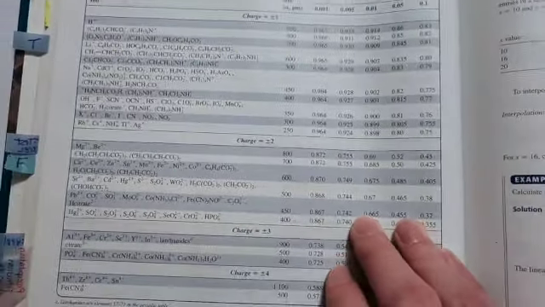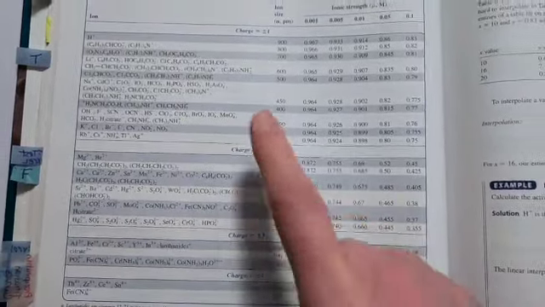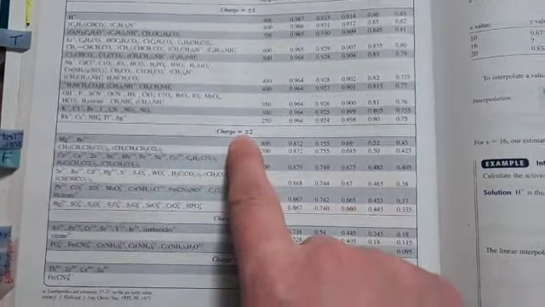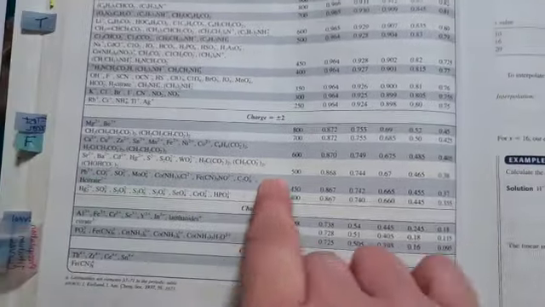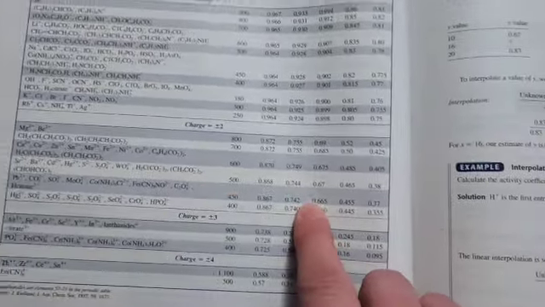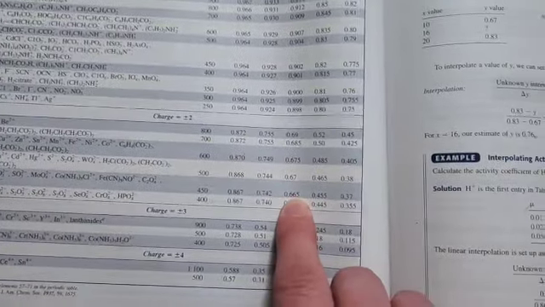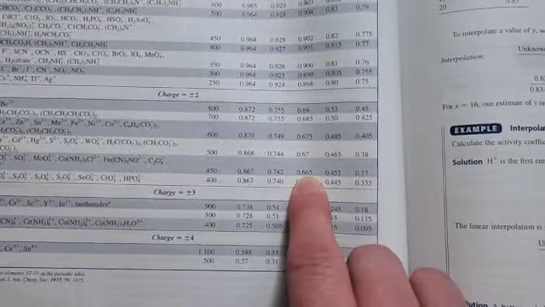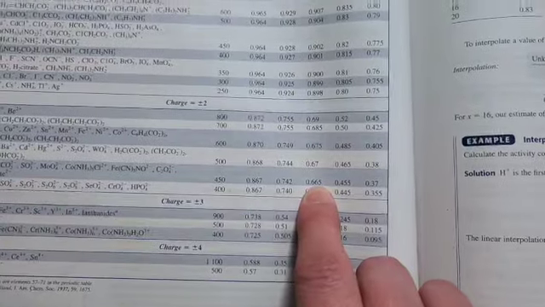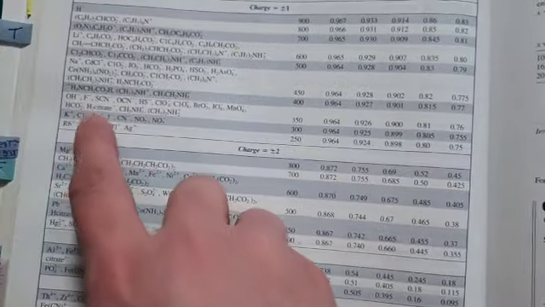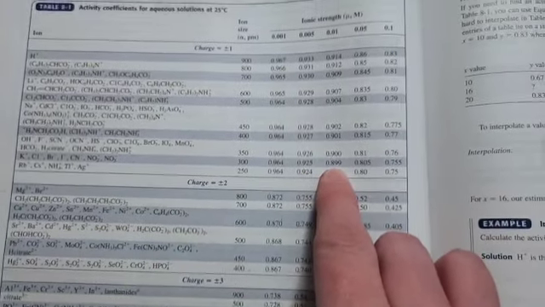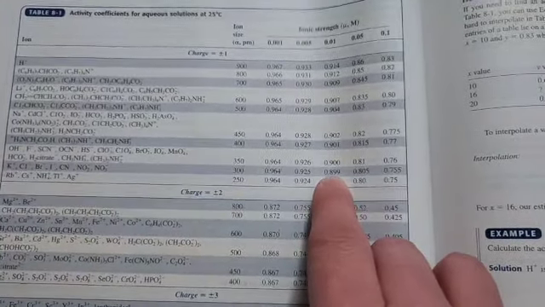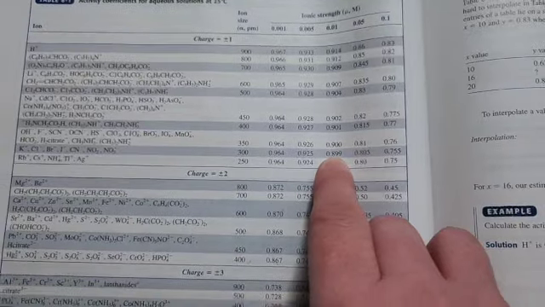Okay, so we're going to look at table 8-1, and this is very important why you need to have this table. If you don't have it, let me know. So we're going to find lead in the plus or minus 2 section here. So here is lead 2+, and we're going to trace over until we get to the 0.01. And so that value is 0.665, and then we're going to do the same thing with I-, which is here. And then we're going to come over to the 0.01 and see that that's 0.899.